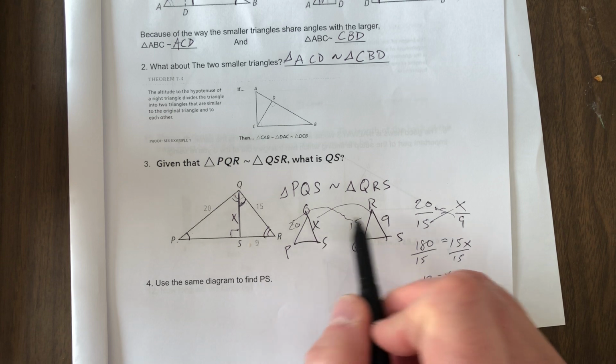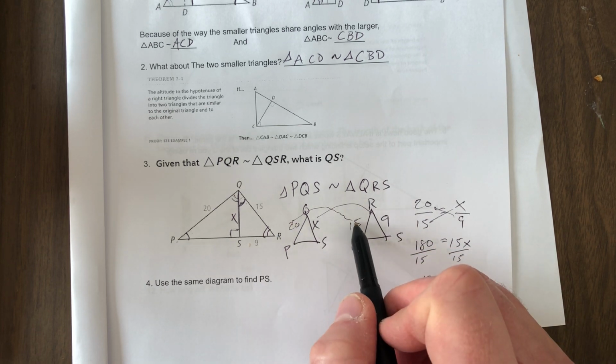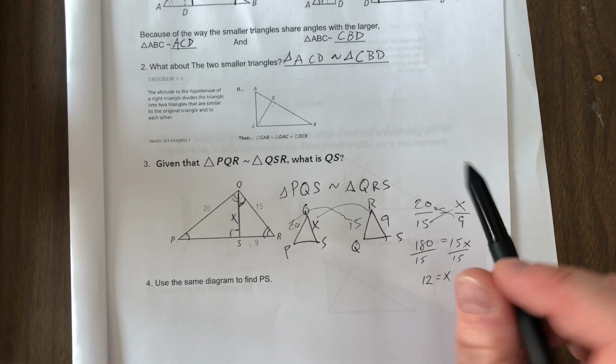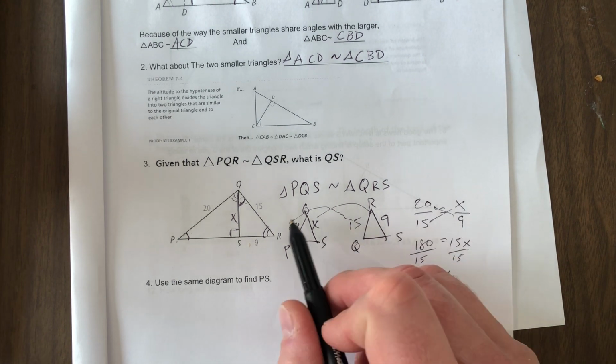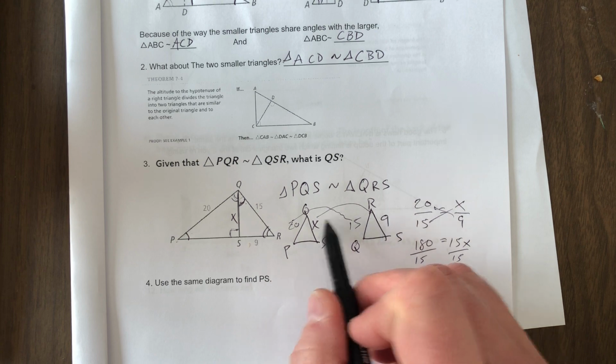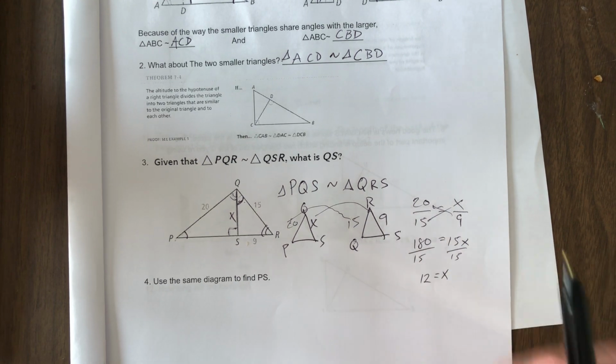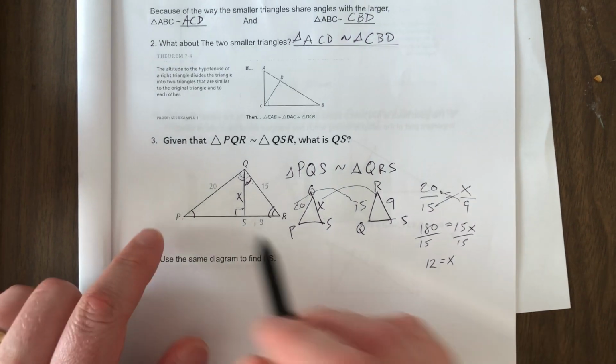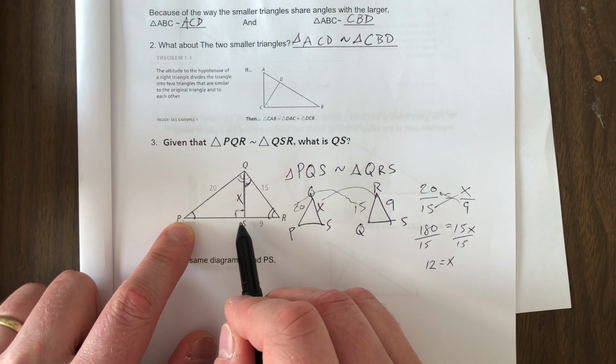The real way that we would do this is we'd say 20 divided by 15, and then we could multiply it to find 9. The key thing is, if you're doing this, we see that 20 is bigger than 15. We want to make sure that x is bigger than 9. So if we get a smaller number, we know we went the wrong direction. So let's find PS. PS is this piece here.